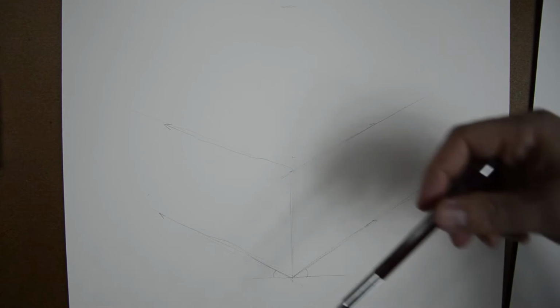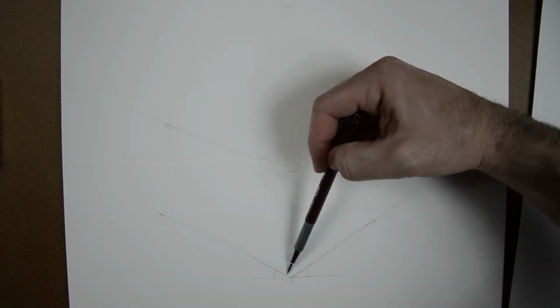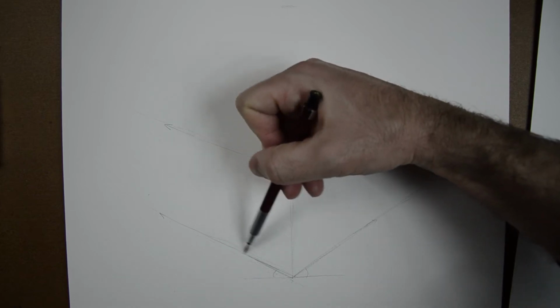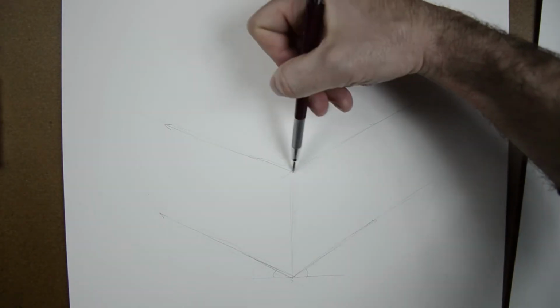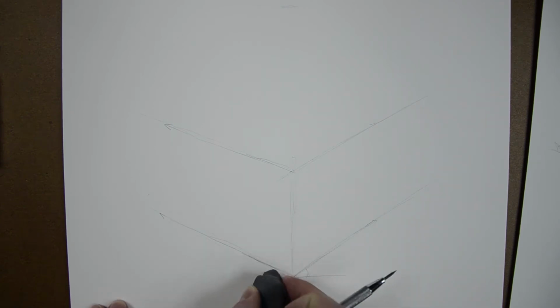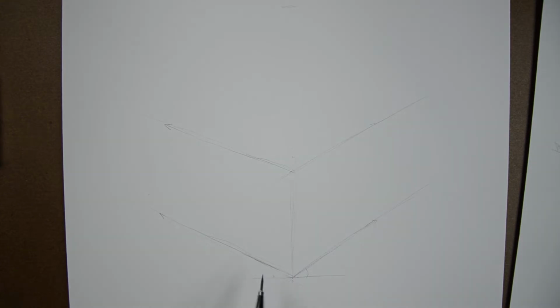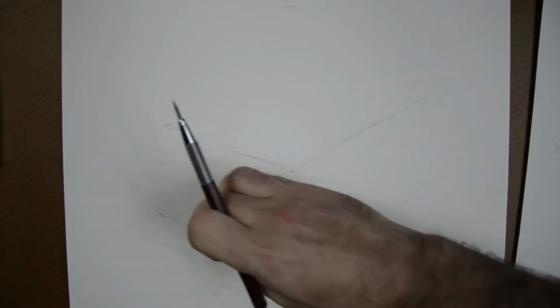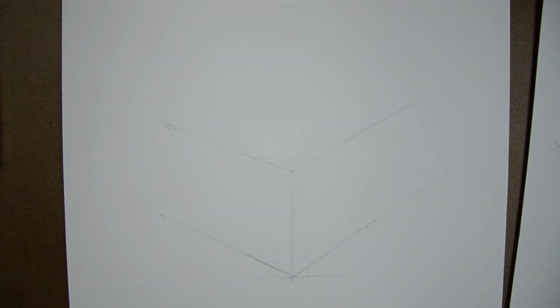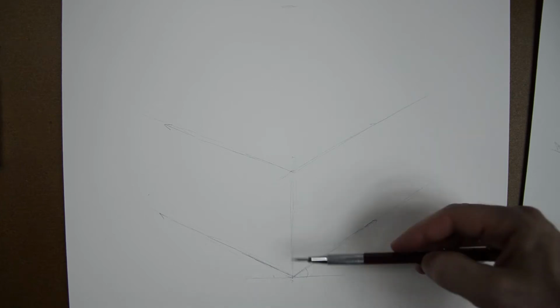And before I go any further, I'm just going to keep making evaluations to correct and bring a little bit more clarity to the marks that I've made. So try to avoid leaving sketch lines that are going to interfere with what you're looking at and how you're reading the subject. So at this point I have a height.